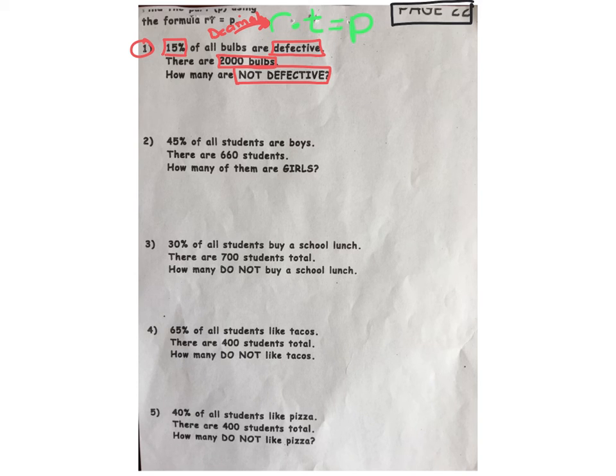Well, we need to start with a tape diagram. Let's draw a rectangular box and label the total at the bottom. 2,000 bulbs total, which represents 100% of a batch. If you need more time to copy down these notes, you're welcome to pause the video.